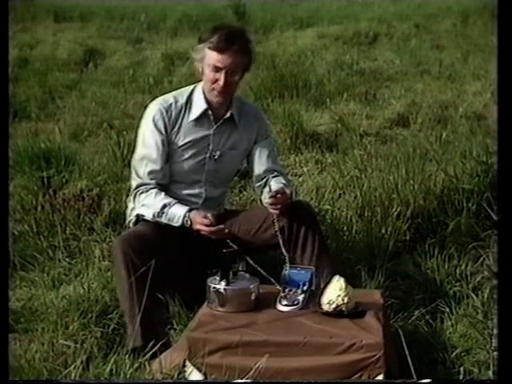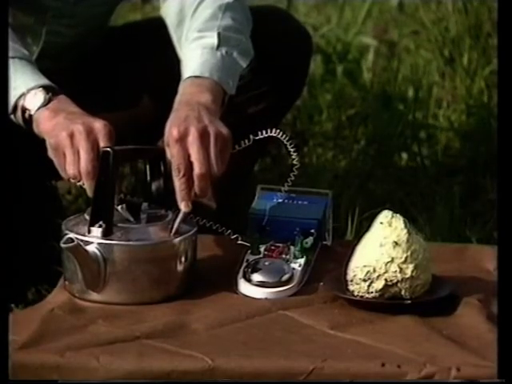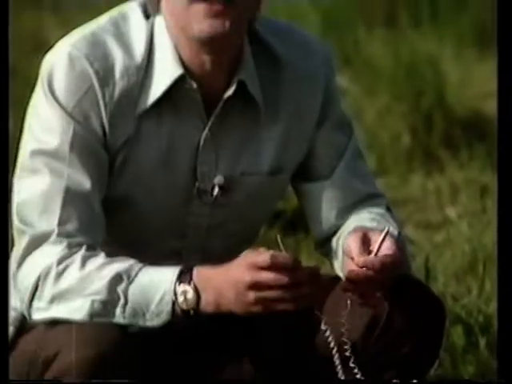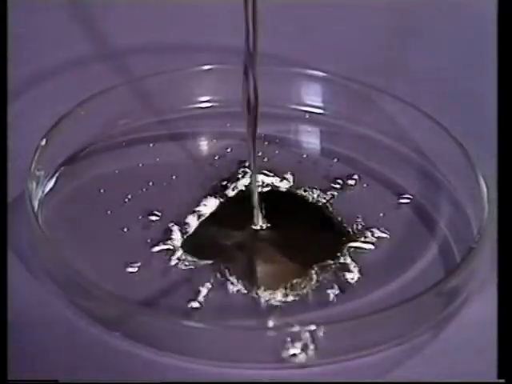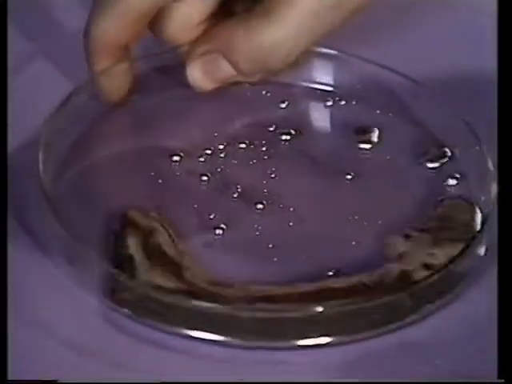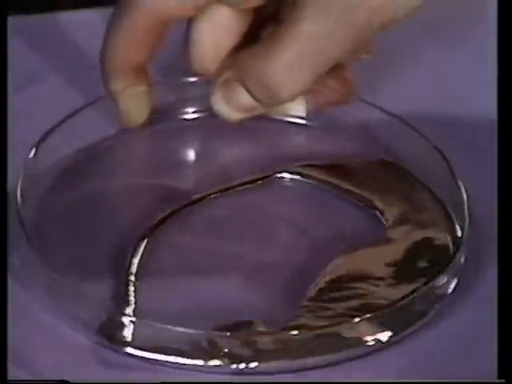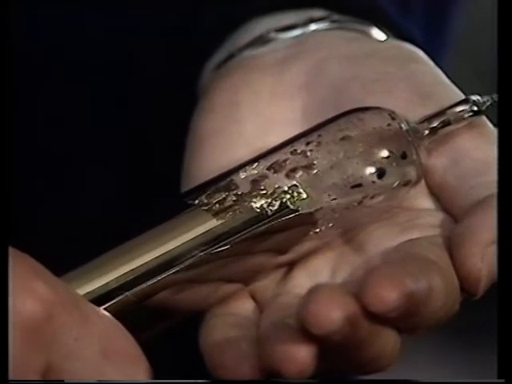Now here's a lump of aluminium. Aluminium is a metal, and metals are good conductors. Now, most of the solid elements are metals like aluminium. Yet even among the metals, there's great variety of behaviour. Mercury is a liquid at room temperature. Caesium melts in the hand.